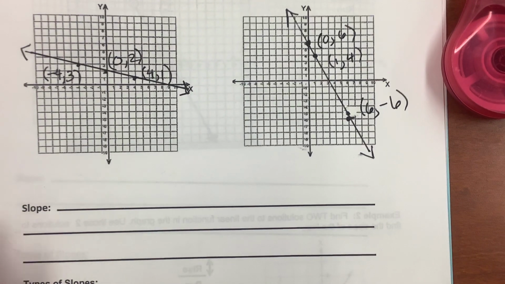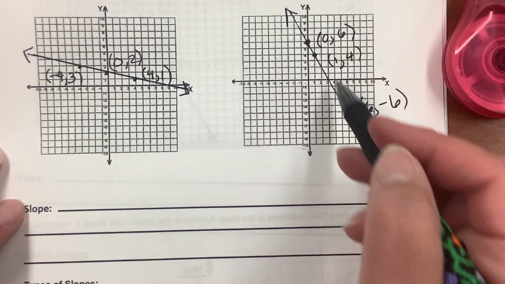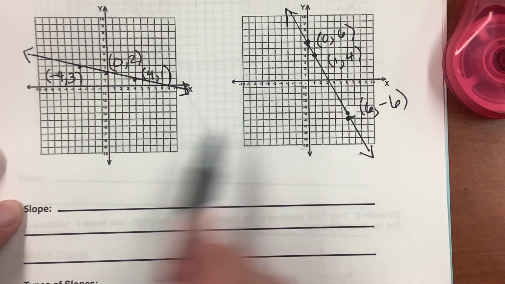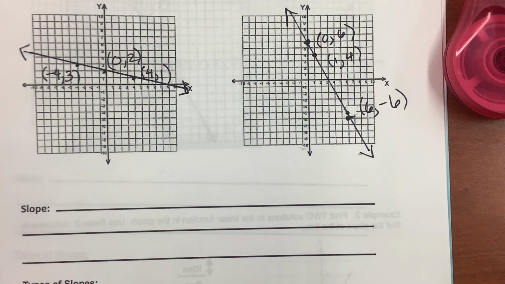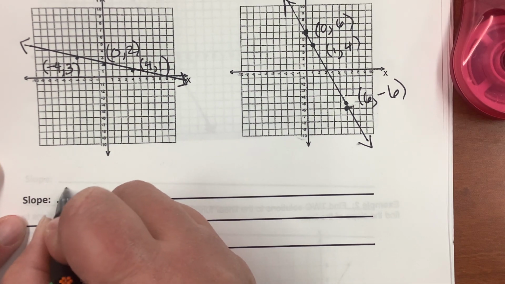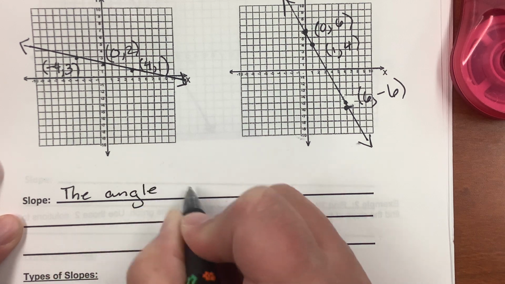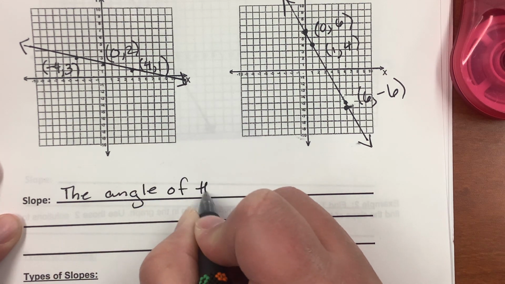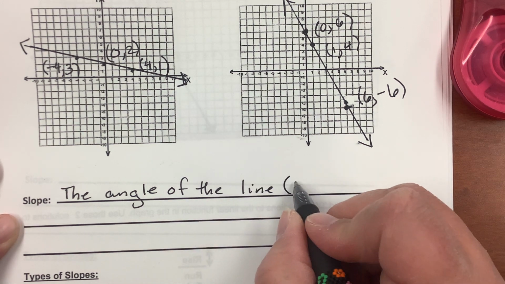Now, what is a slope? Well, a slope is the angle of the line. Now, this is a very steep slope. It's got a very deep angle, and this is a kind of meandering slow slope. But those are both slopes. It's the angle. Think about a mountain slope, and let's write that down. It's the angle of the line. And I always think of a mountain slope.